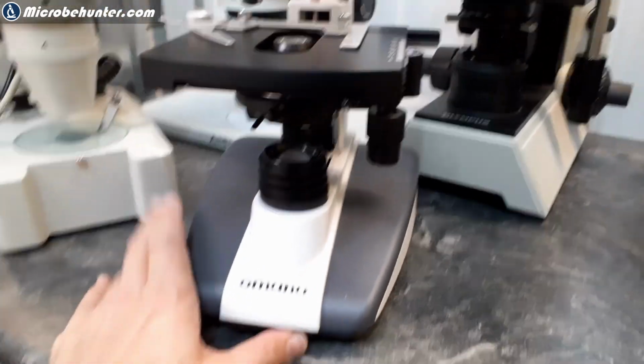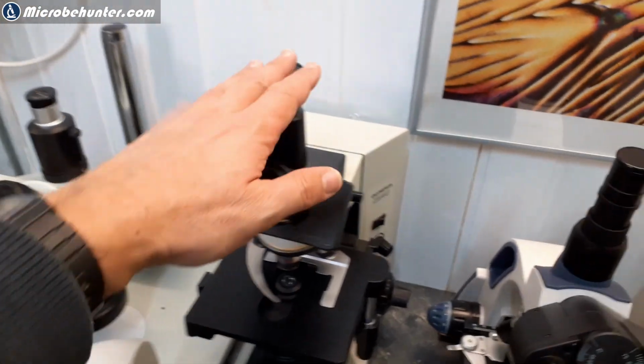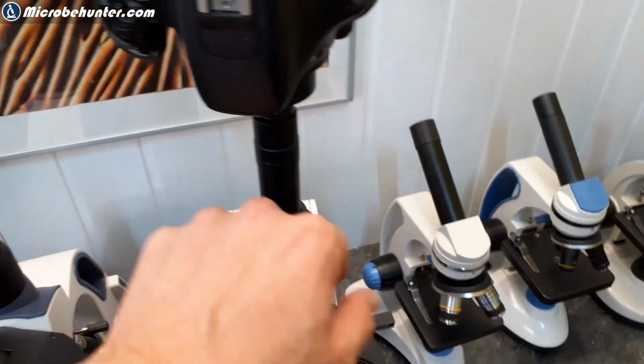So this is basically one microscope that I just wanted to show you over here. All of them have a photo tube, but those models also come without a photo tube.